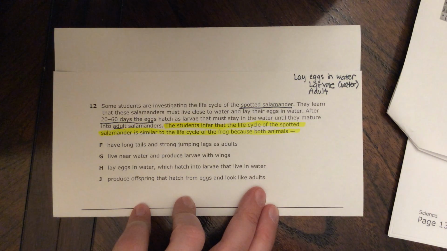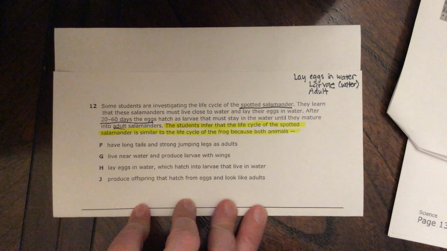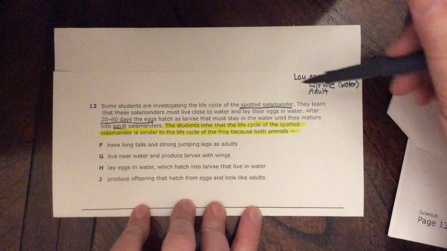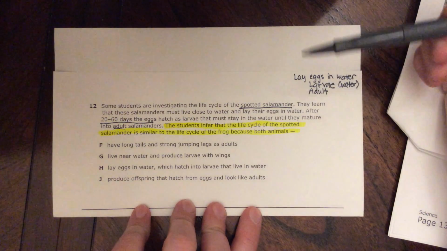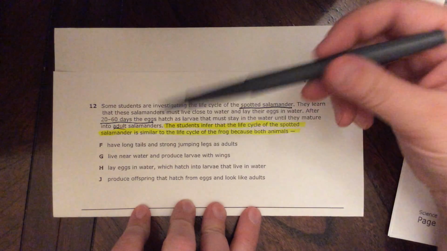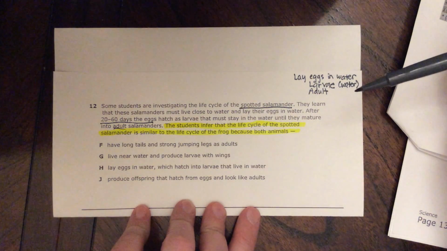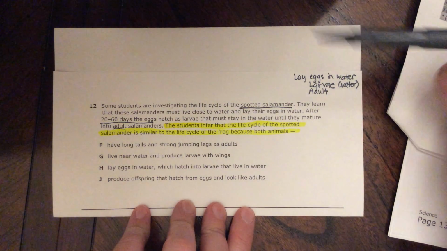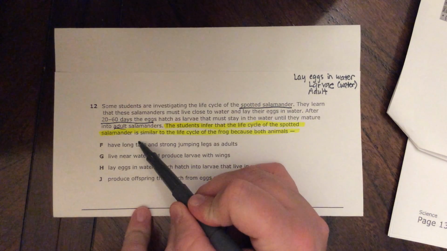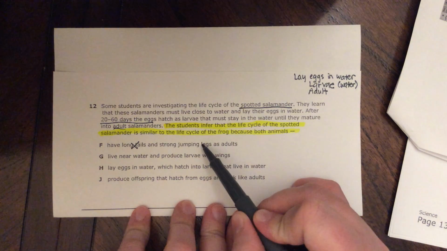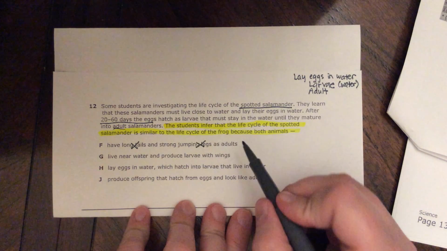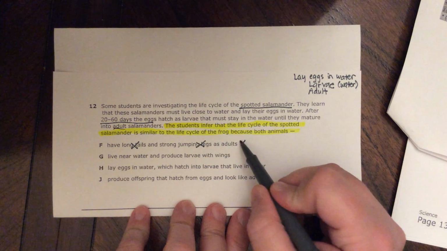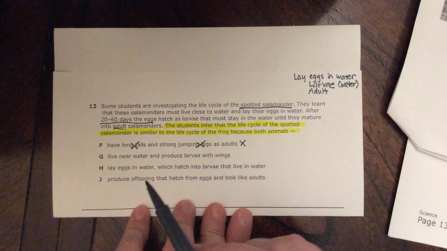The students infer that the life cycle of the spotted salamander is similar to the life cycle of the frog because both animals blink. So knowing this right here from what we read, let's read our answer choices and see if we can figure this out. F, have long tails and strong jumping legs as adults. Okay, they didn't tell us anything about long tails, and they didn't mention anything about jumping legs. So really, I would cross those out.